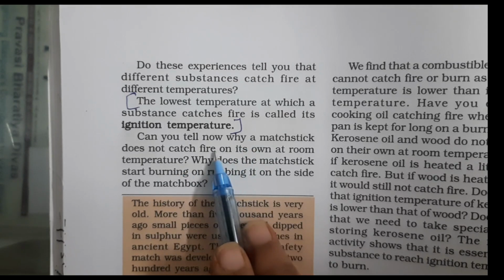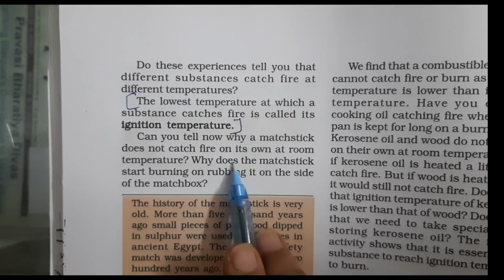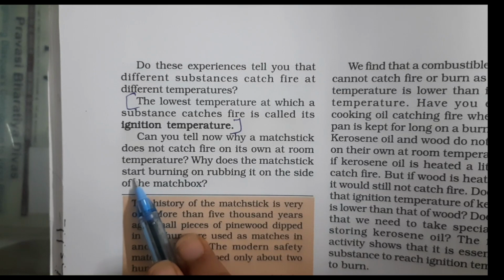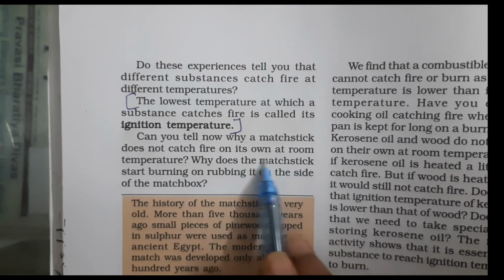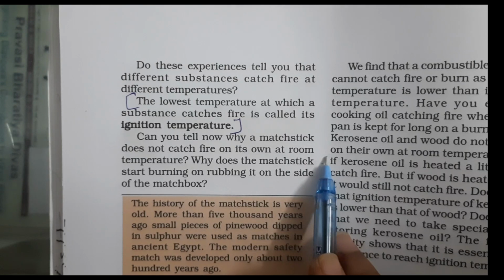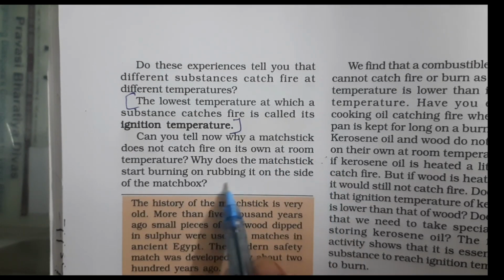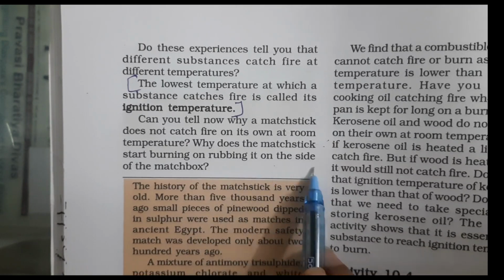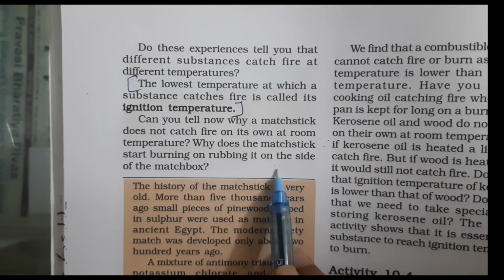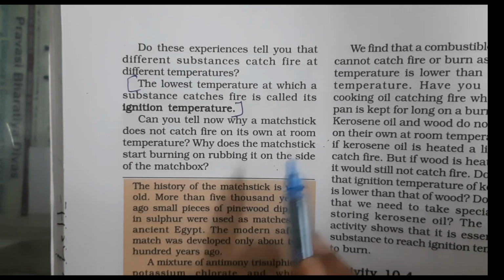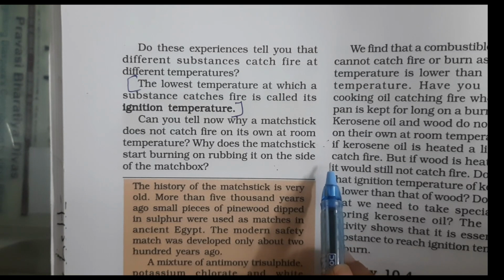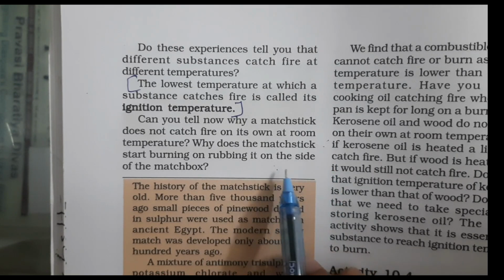Can you tell now why a matchstick does not catch fire on its own at room temperature? The answer is that room temperature is not sufficient, or room temperature is lower, to make the matchstick burn. So why does the matchstick start burning on rubbing? When we rub it on the side of the matchbox, we are increasing the temperature. We are raising it to the ignition temperature, so the matchstick will start burning.